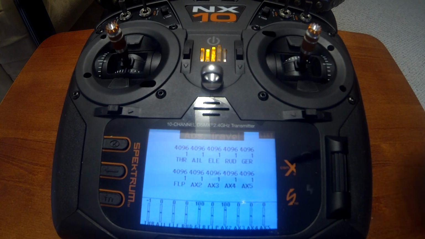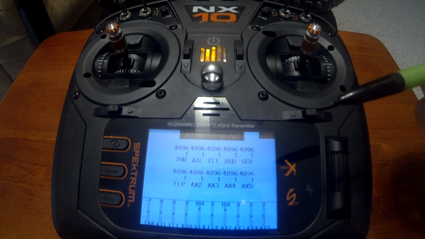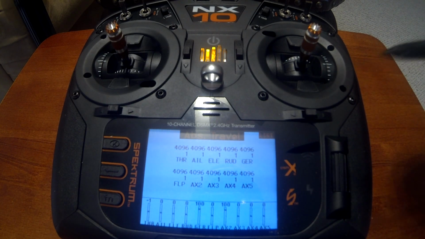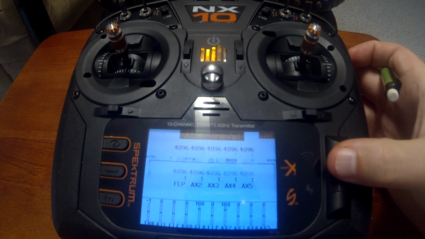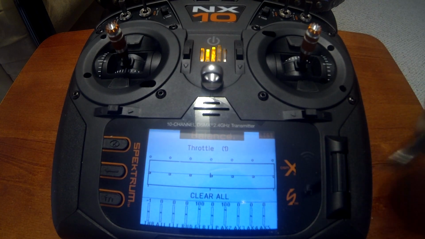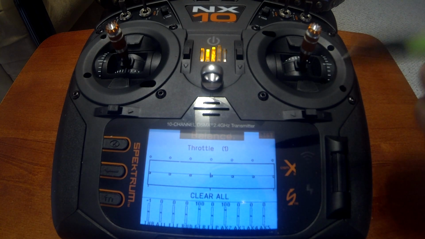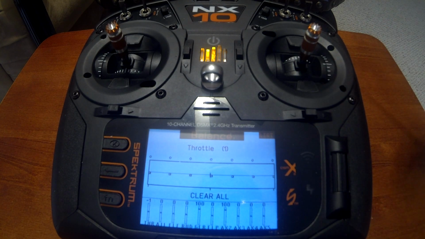ABS travel. ABS travel allows you to adjust the travel of the servo when you have a mixed setup and it's causing a binding issue. Balance is for when you have multiple servos on the same control surface and they have a binding issue. There's also a feature to set up twin motors.